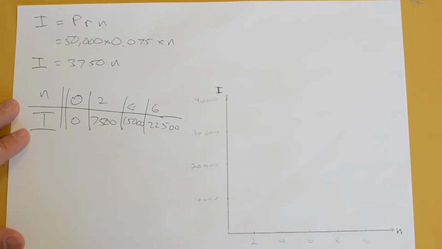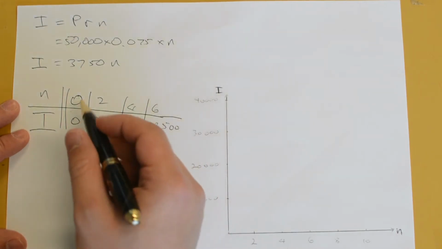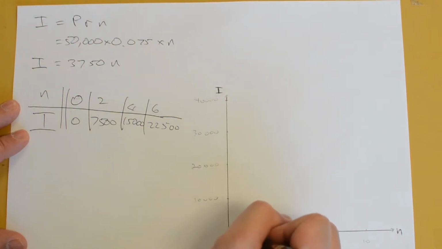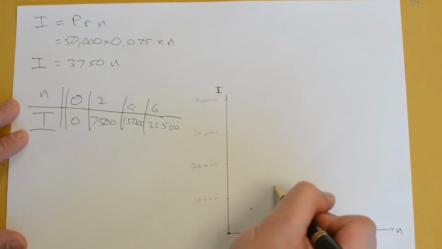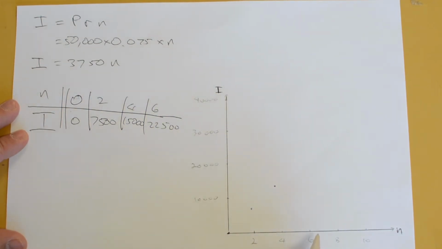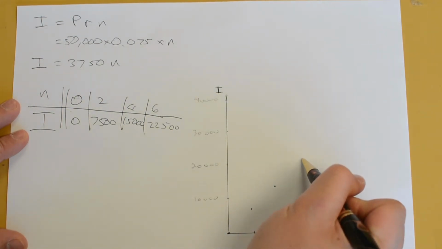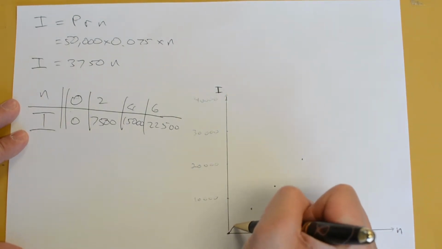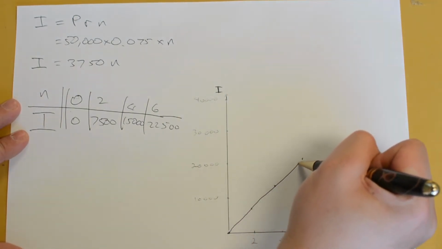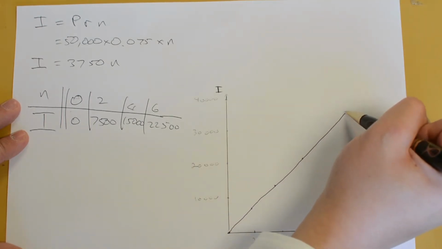And at this point, it's much the same as before. We plot those points. 0, 0 was at the origin. 2, 7,500. It's a little bit higher than last time. 4 and 15,000. 6 and 22,500. So if I draw this one, we also get a straight line.